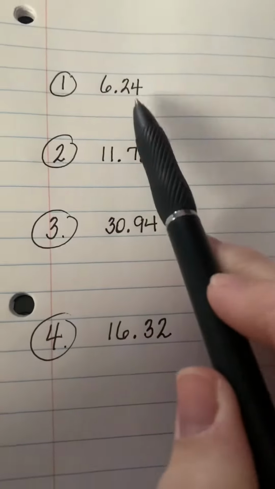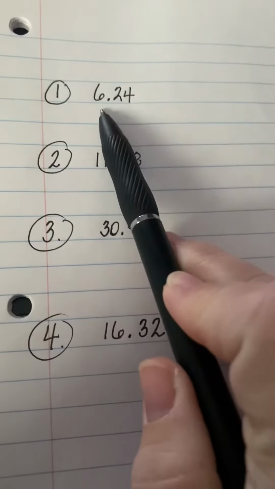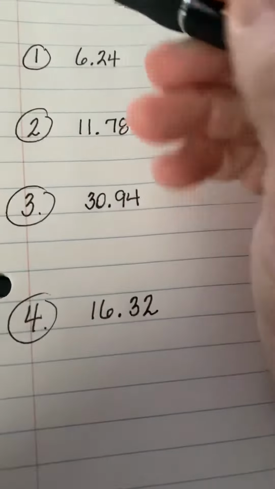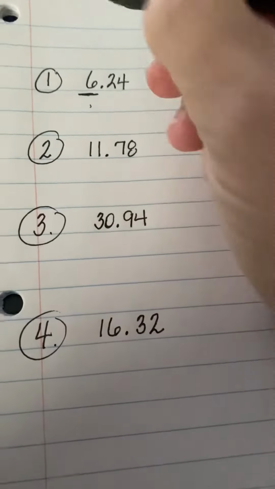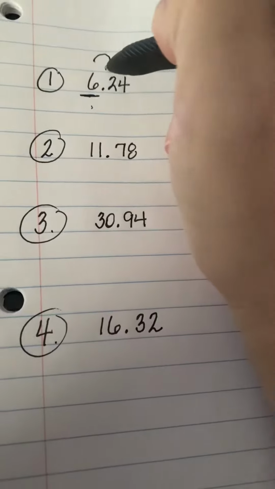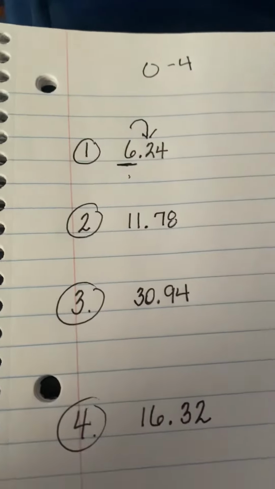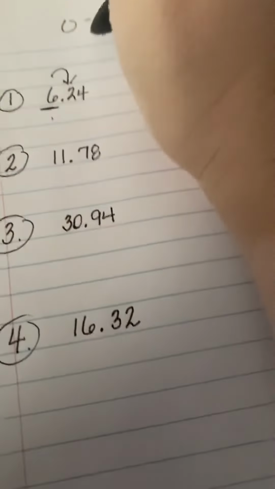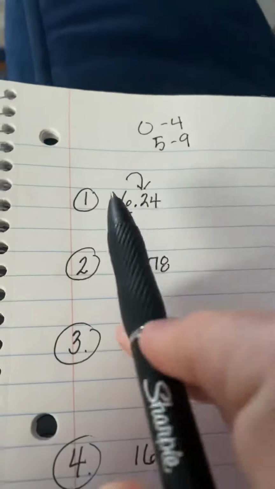So first, let's look at this decimal, 6 and 24 hundredths. We're gonna round this to the nearest whole number. So I'm gonna underline 6. You underline the digit, look to the right. If it's 0 to 4, the underlined digit stays the same. If it's 5 to 9, then you're going to add 1 to the underlined digit.